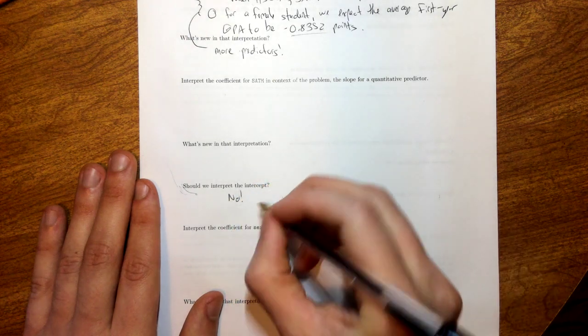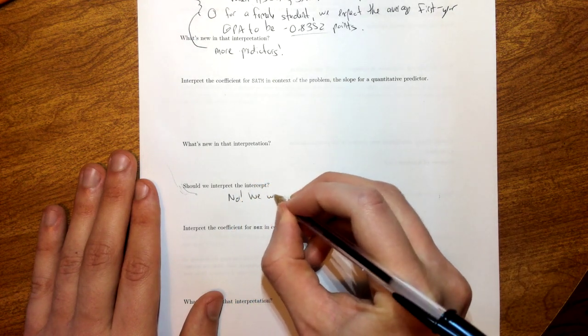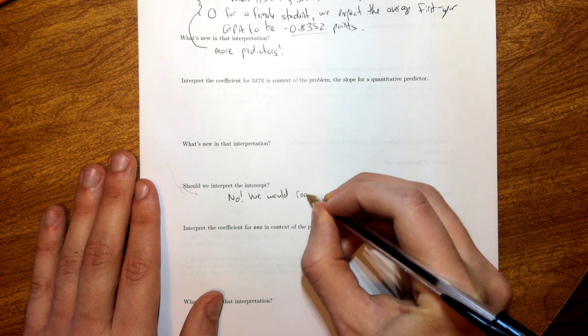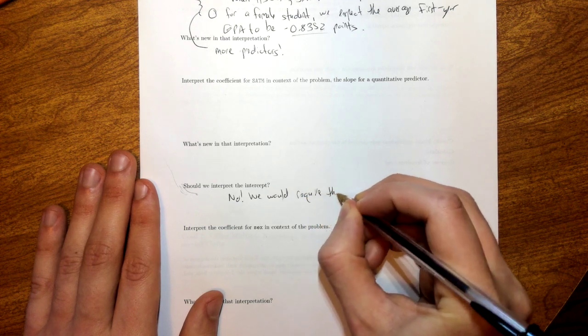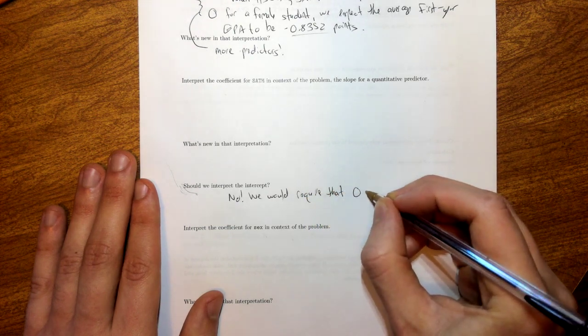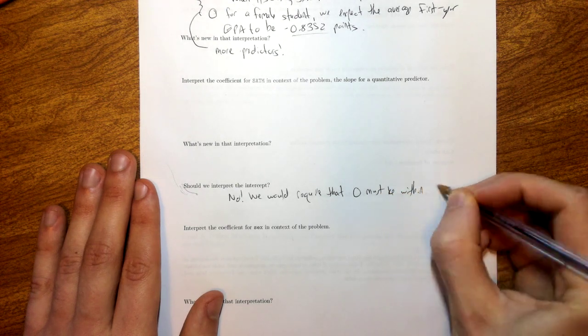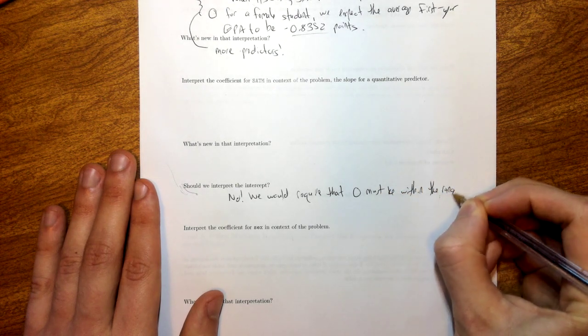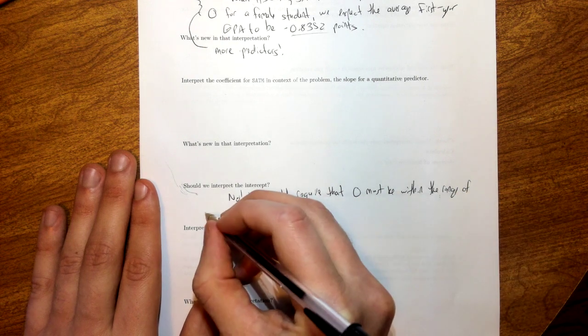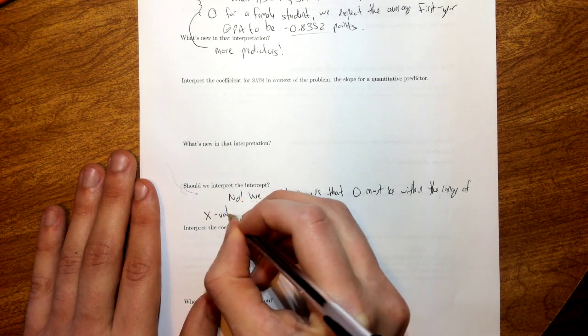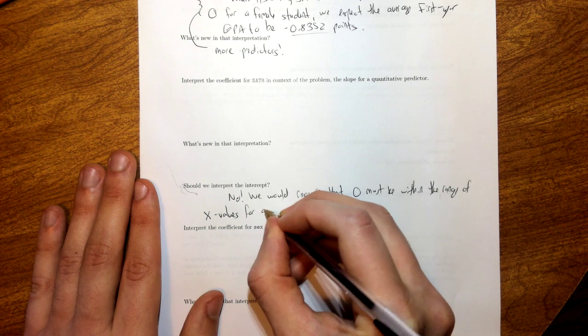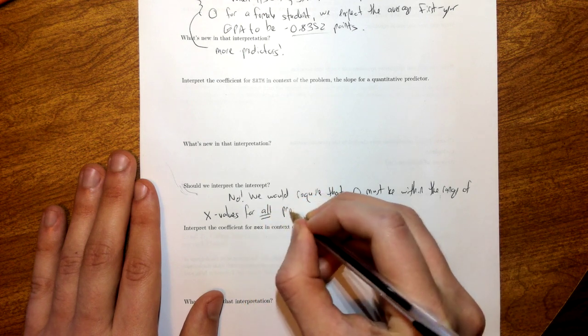No. Now we're requiring that 0 should be within the range of x values for all the predictors.